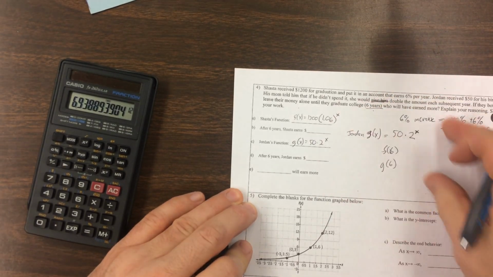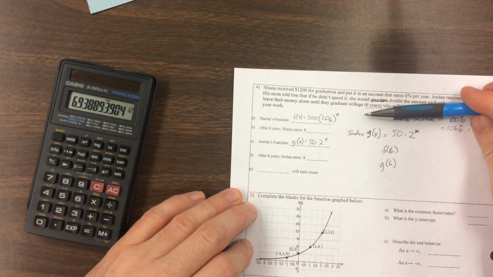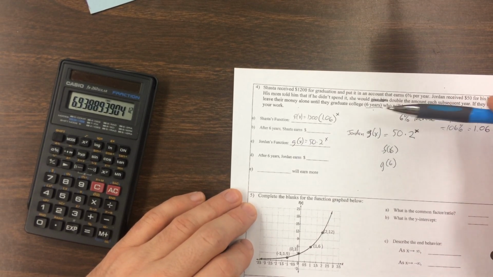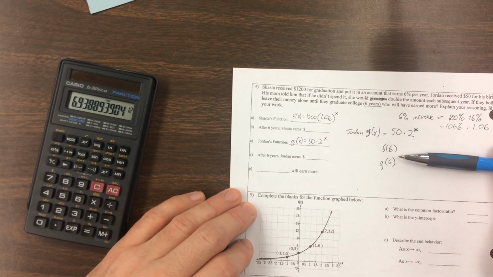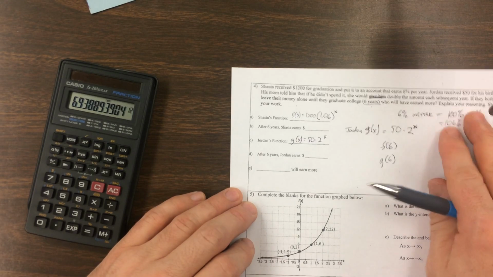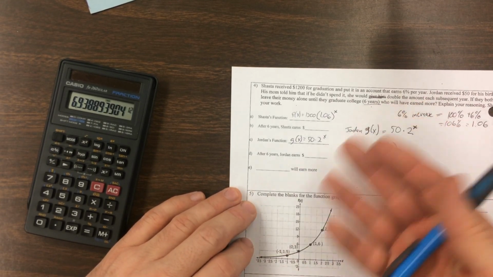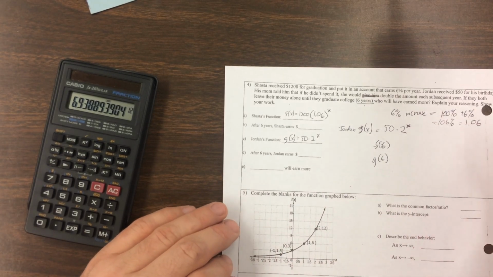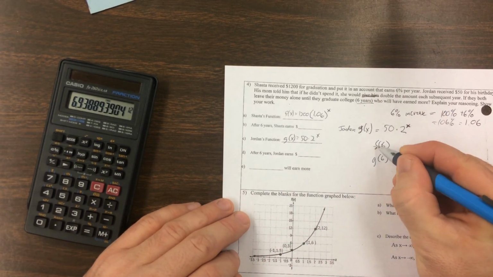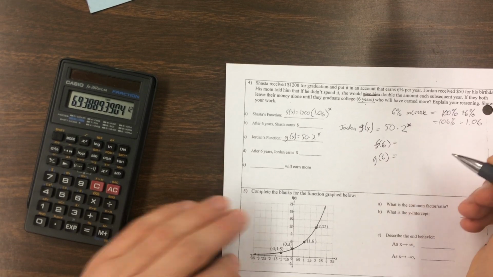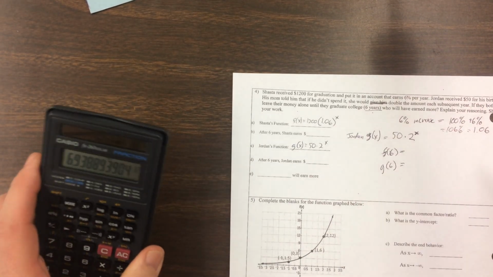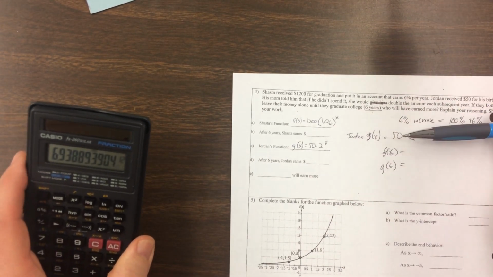Now we leave you a whole bunch of workspace here, because it may be that you want to create yourself some tables and say, okay, I'm going to do 6% increase, 6% increase, 6% increase, and work it out that way. That's good. I encourage you, use the space you have and the tools you know to get to the answer, however that works best for you. This is how I'm doing it, because this is how it makes sense for me to start putting it in functions.